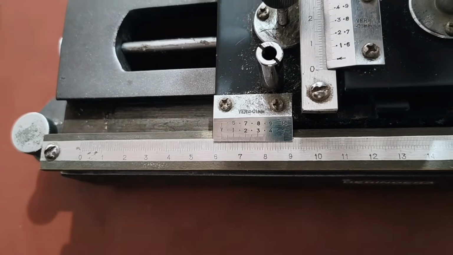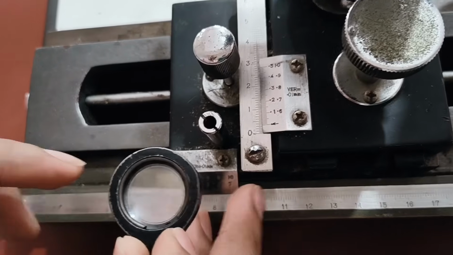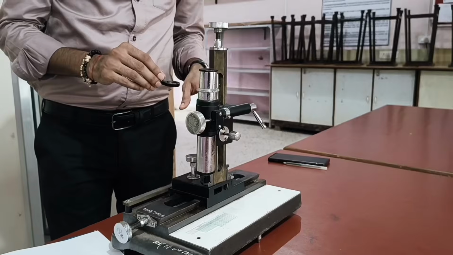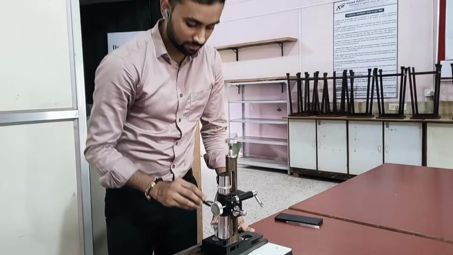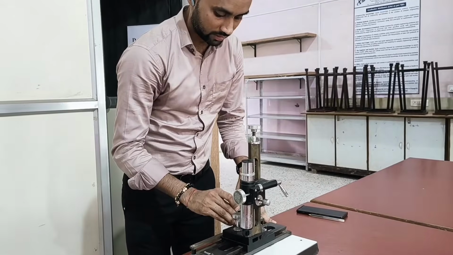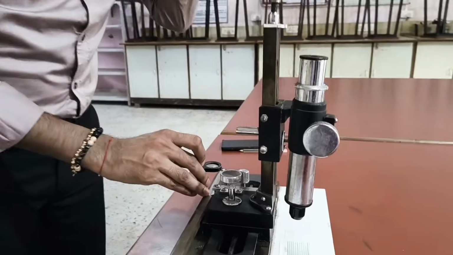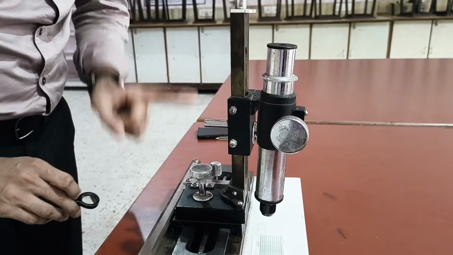Okay, first of all, let me clean this. I will place it here and observe from here. The first method is with a magnifying glass. You have to put the magnifying glass perfectly above this marker. Now close one of your eyes, and the open eye should be perfectly above this scale.